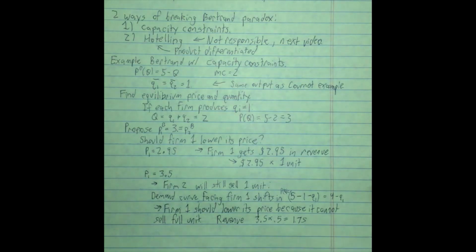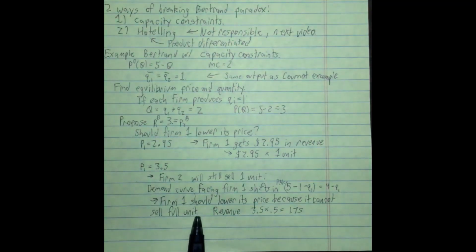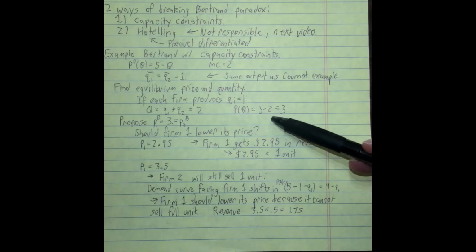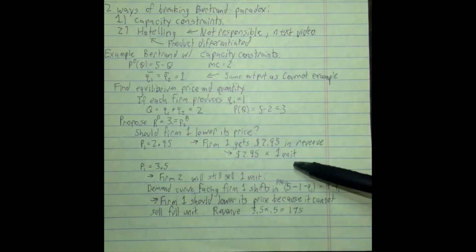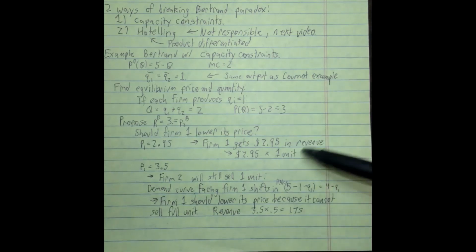So the point being that if one or both firms has a price above $3, they're not going to sell the 2 units. And so lowering price, and having the capacity constraints here, brings us back into the world of Bertrand competition, where they need to lower their price again and again and again in order to sell all of their output.